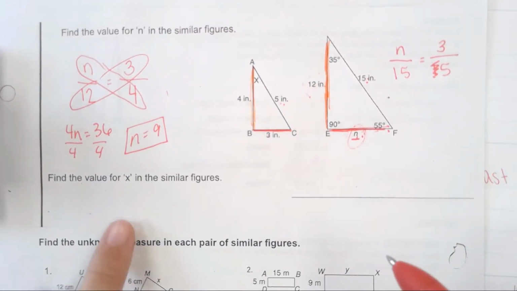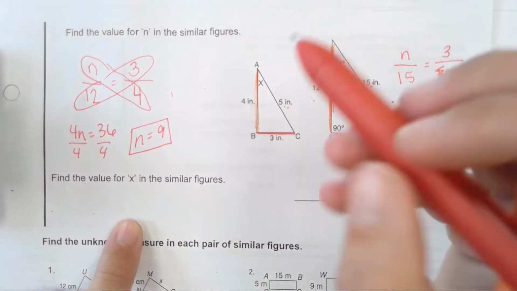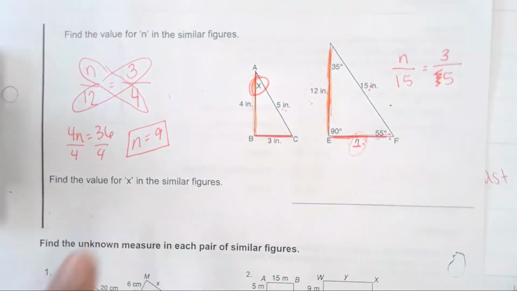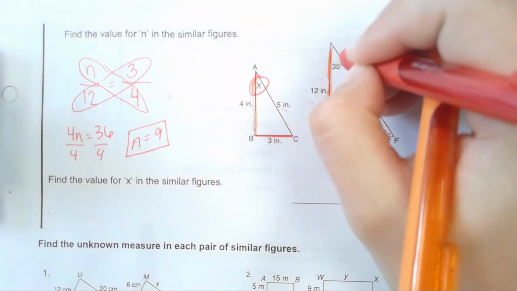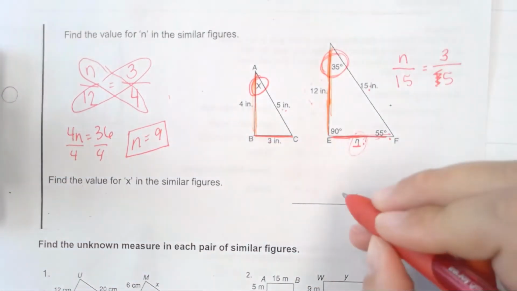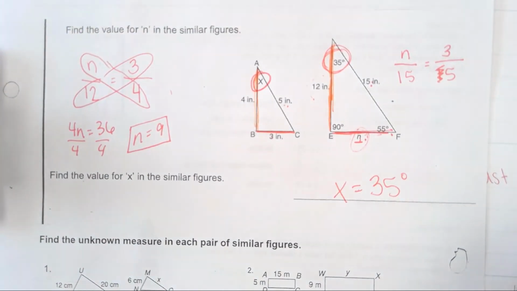So down here it says find the value of x in the similar figures. Well, x is right here in this corner, so that's talking about an angle measure. So since we know that angle measures are the same, we need the same angle measure over here in this triangle, which is going to be that 35. So x is going to be equal to 35 degrees.